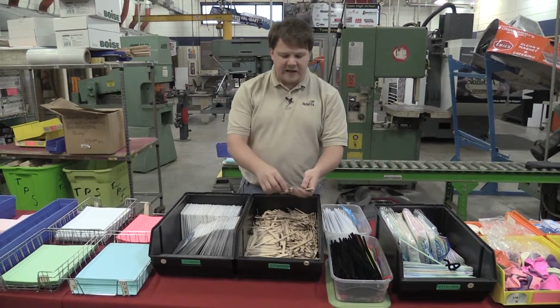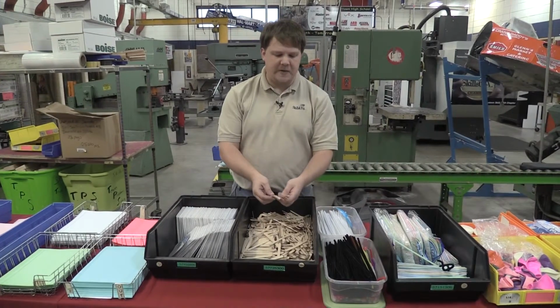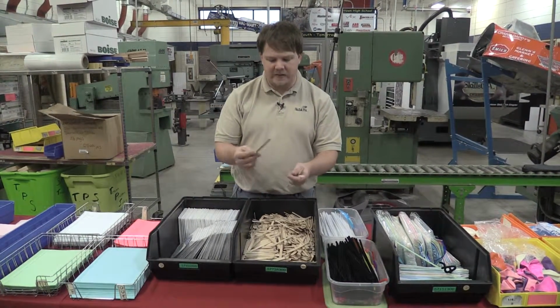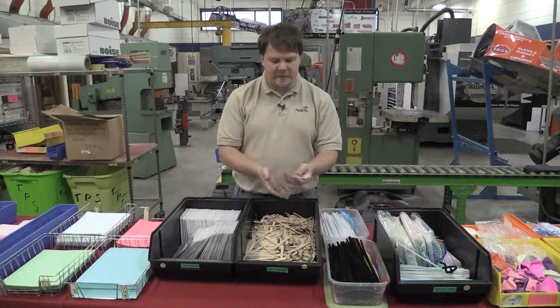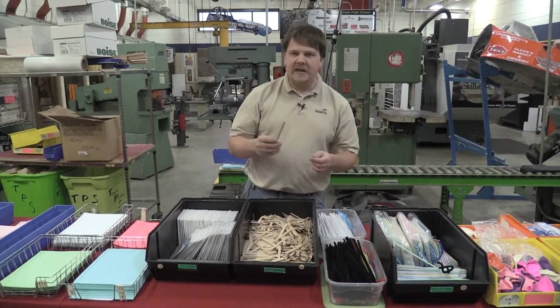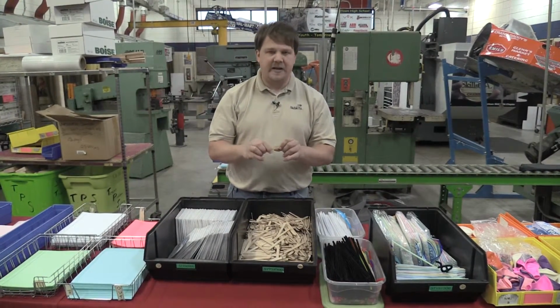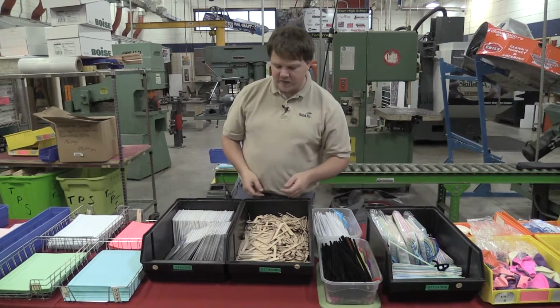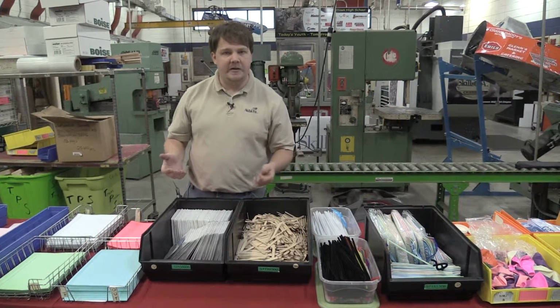Popsicle sticks online. A couple items we will go online to purchase. We can buy in bulk. This is one of those. You can get a box of 1,000 of these for not that much. And teams like these because they're rigid. Again, one of those items that brings rigidity to whatever they're building, whatever the year's theme happens to be.